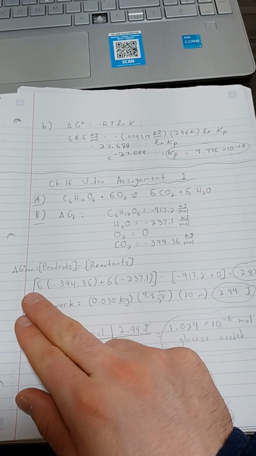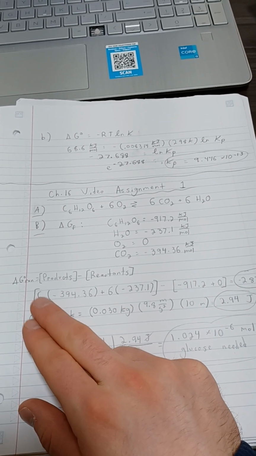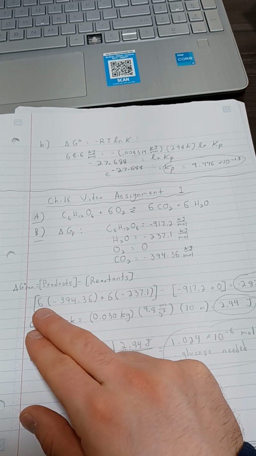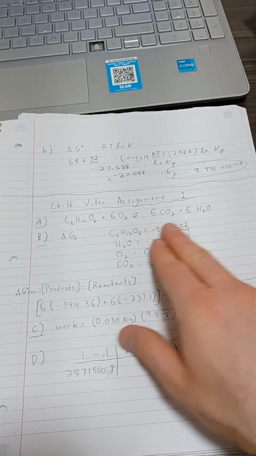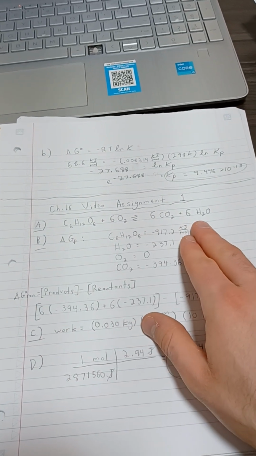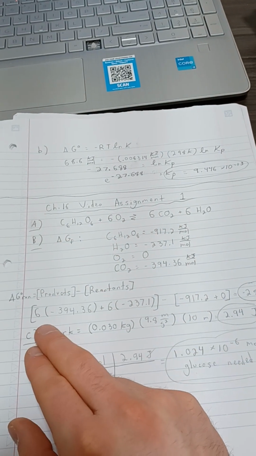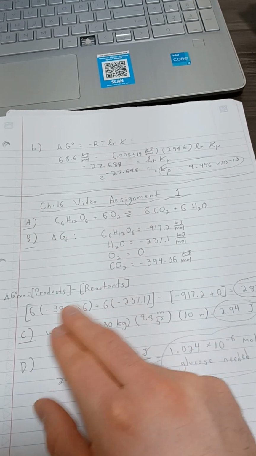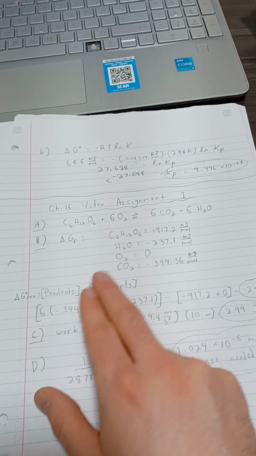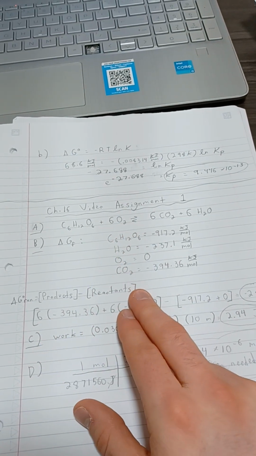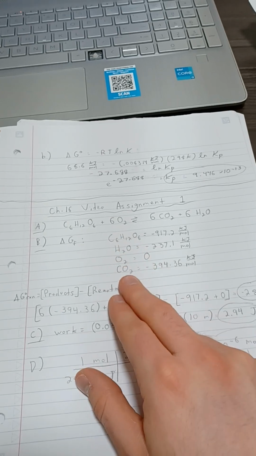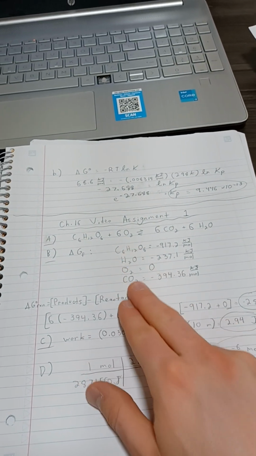There we are. Okay, but the important thing is we need to include the moles involved in this reaction, or the coefficients. We need to include those in this products minus reactants. For example, here we have all the delta G of formation of all of these products and reactants.